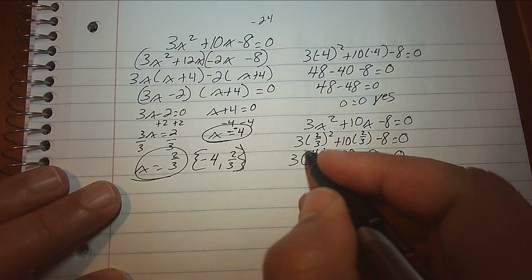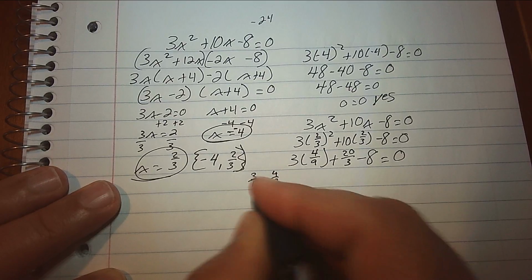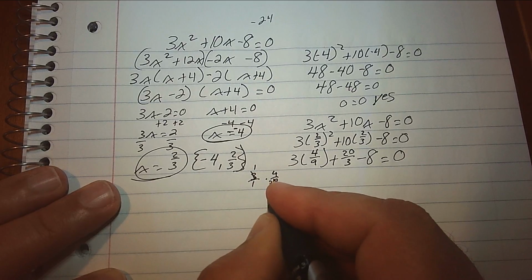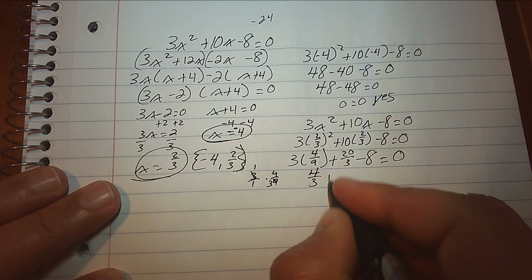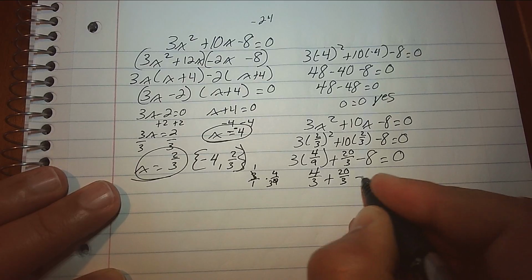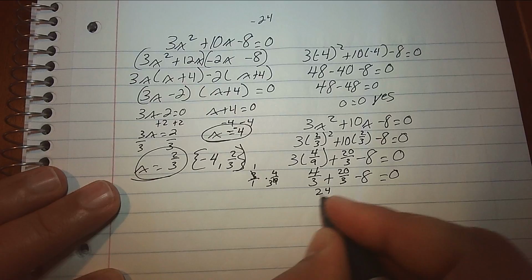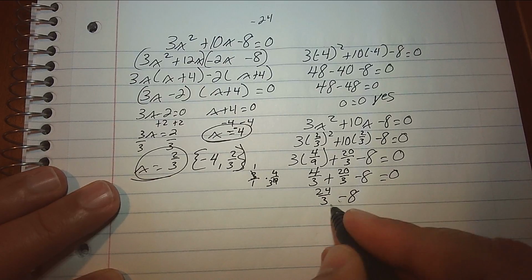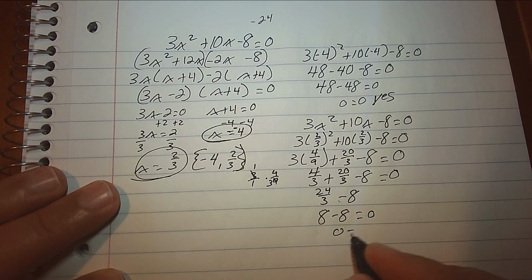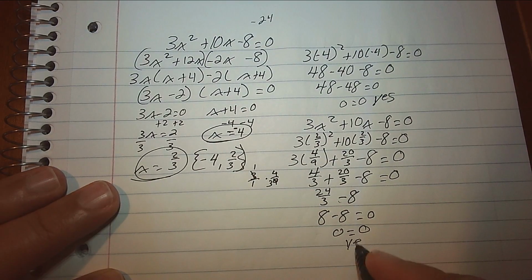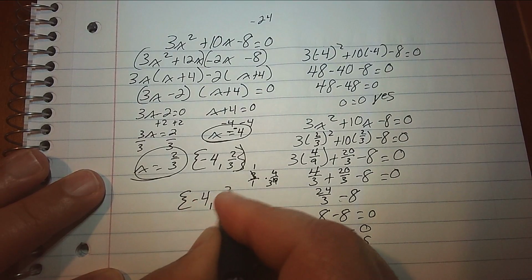I would simplify, or I can look at it like this, where this crosses out makes 1, that makes 3. So I end up with 4/3 plus 20/3 minus 8. Well, 4 plus 20 is 24/3 minus 8, and 24 divided by 3 is 8, and 8 minus 8 does equal 0. So yes, those are a correct solution, those numbers, negative 4 and 2/3.